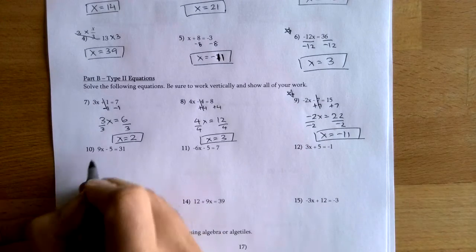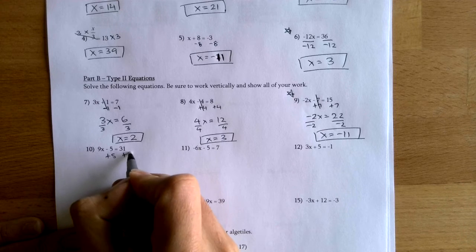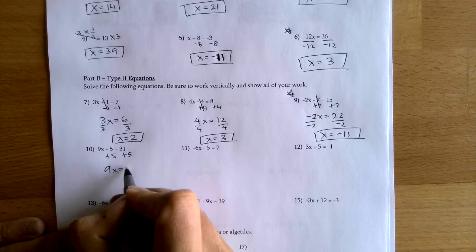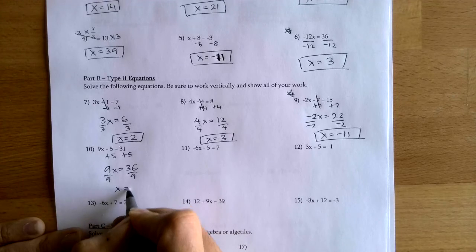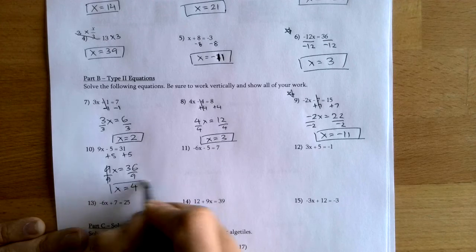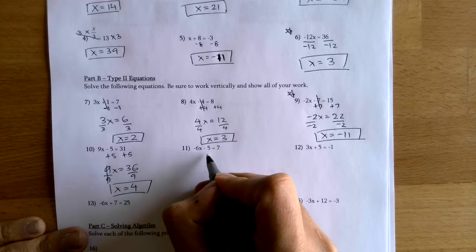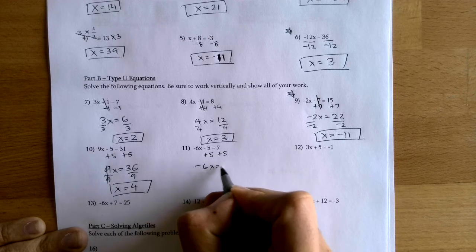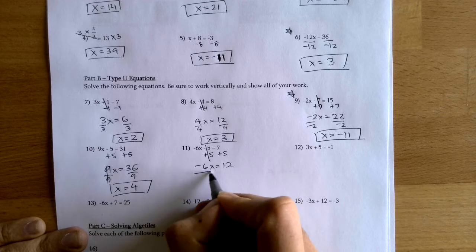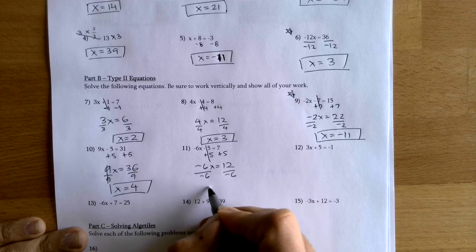Okay, this one, I'm going to add 5 on both sides. I get 9x equals 36. And then you divide by 9 on both sides. X equals 4. This one, I'm going to add 5 on both sides. Negative 6x equals 12. And I'm going to divide by negative 6 on both sides. And I should get x equals negative 2.